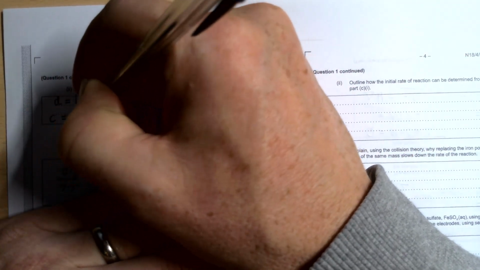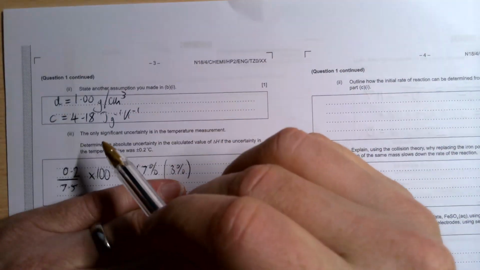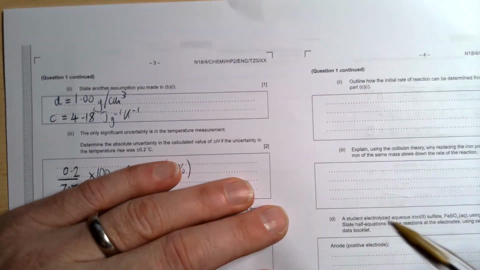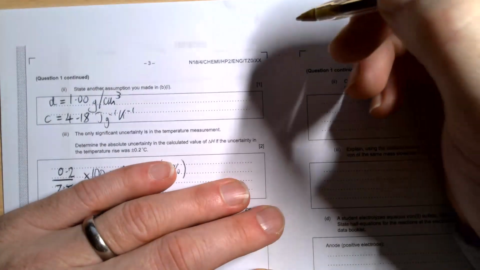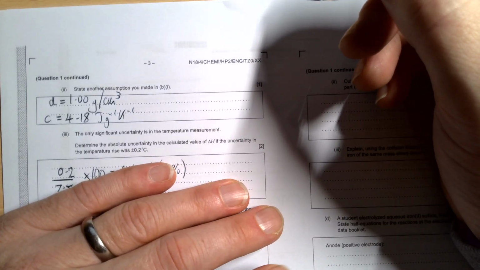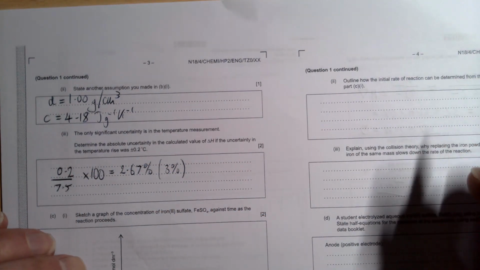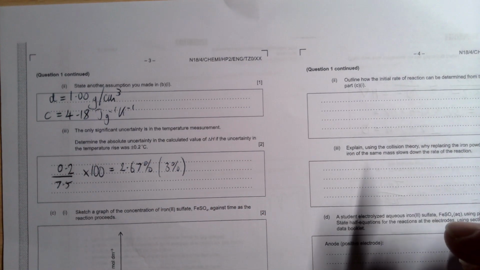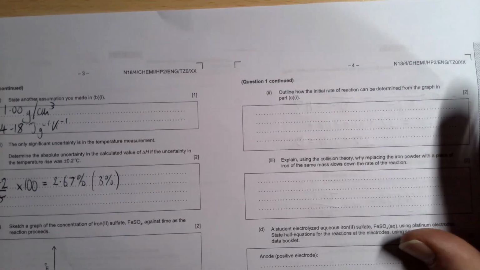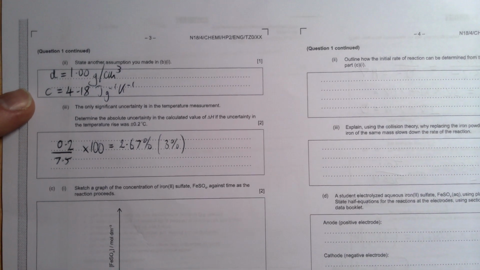Another thing you could consider is that the specific heat capacity of water we're using is 4.18 joules per gram per Kelvin. But that might be slightly different in the copper sulfate, so we're assuming that it's the same as water, which is fine. Some of you wrote the reaction goes to completion, which is fine, and some of you just wrote there's side reactions, but better if you make it clear that you're saying either the iron or copper sulfate does not react with other substances, but essentially side reactions is what you're getting at there. So there's lots of ways of answering that question.